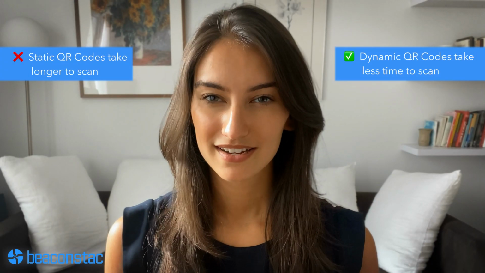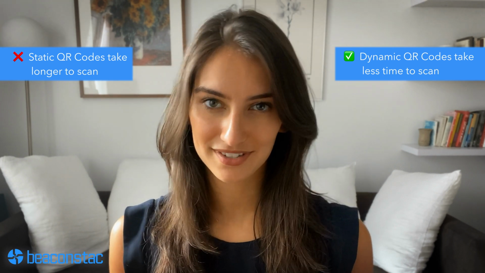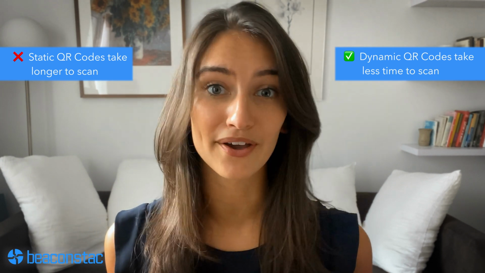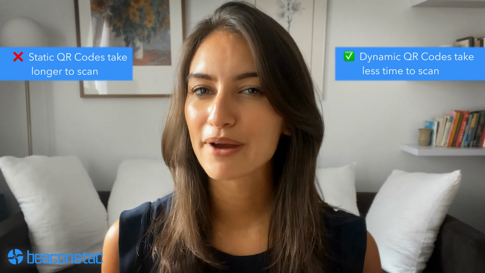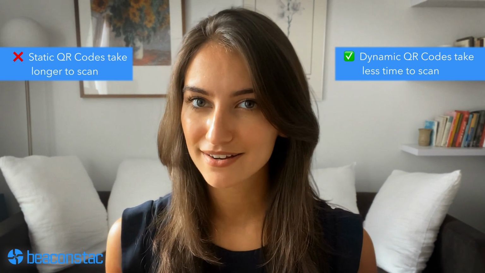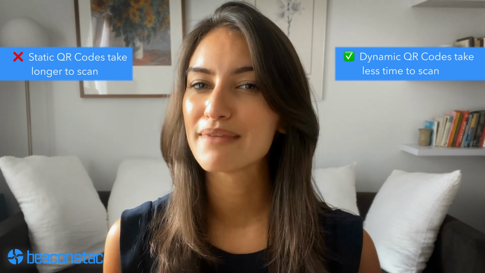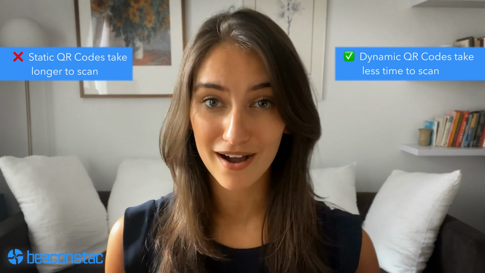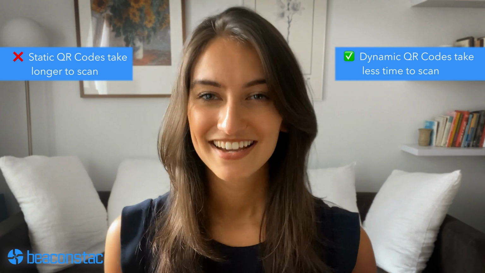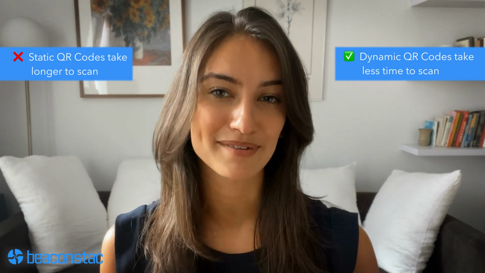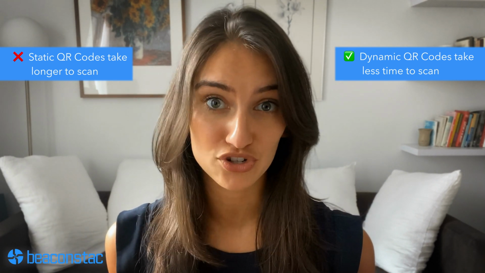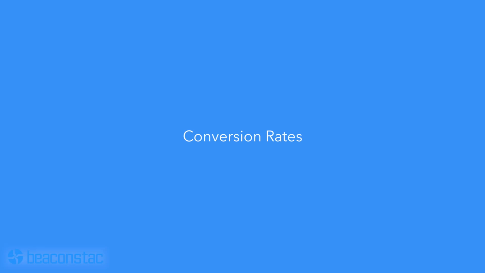Ease of use. Static codes also take longer to scan compared to dynamic ones. This wouldn't sound like an issue, since the only difference can be a second or a few. But if you have your brand logo patched right there on those flyers, you better provide the best user experience. One way to do that is to make it as quick as possible for your audience to get to their destination. Dynamic codes take less time to scan, and they'll also let you prompt a shorter and cleaner looking URL on your audience's smartphones. Conversion rates.